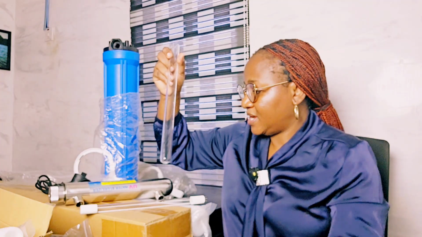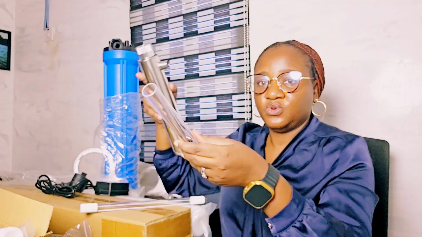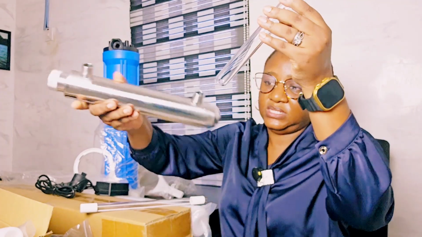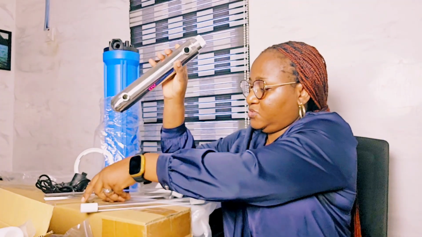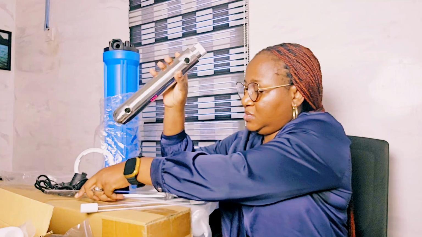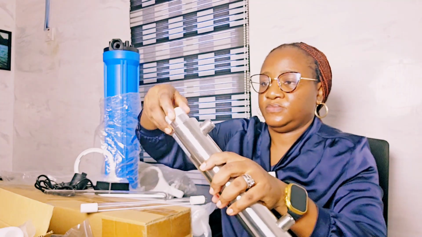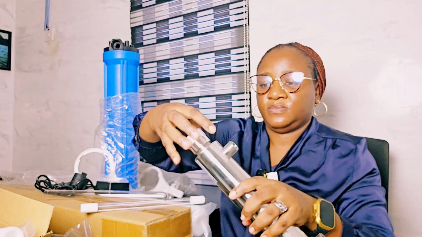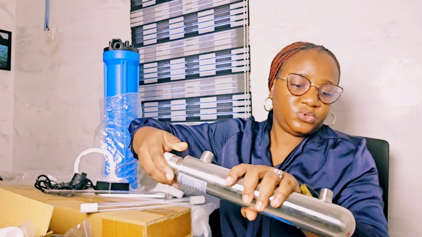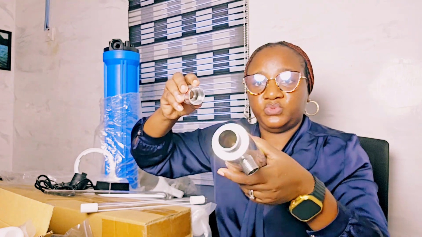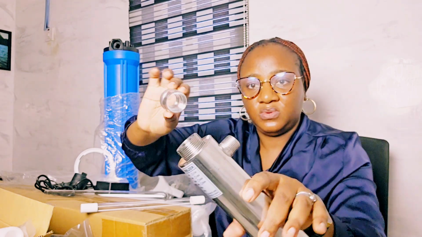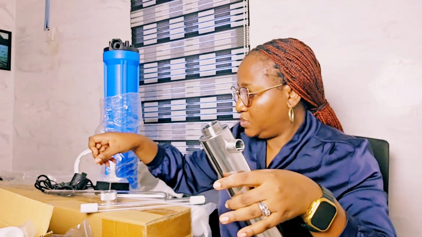This casing goes inside. First of all, let me open up something here so you see. Let's open this up so we can be able to put it in. Right, you can see that's the hole. Very simple.